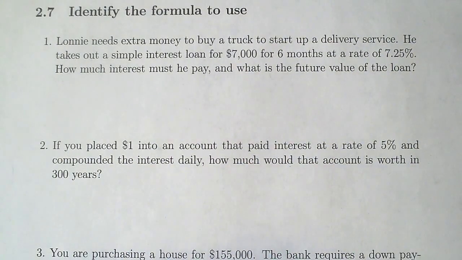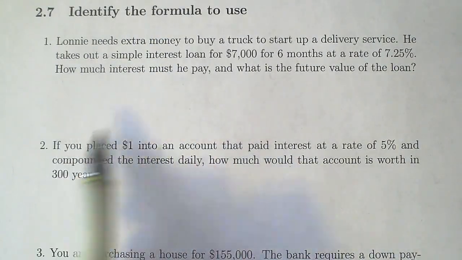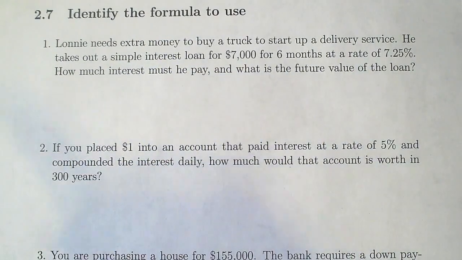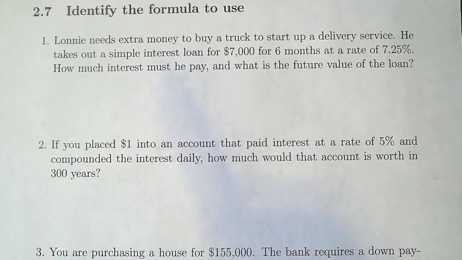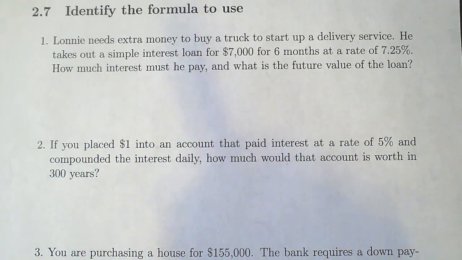You could have the formula in front of you. And all this section really wants you to do, it doesn't give you much space, is figure out the formula, like how you would start the problem, and you don't have to do the whole problem. Now, the section after that, 2.8, is problems where you should do the entire problem, and you can also try those for practice.